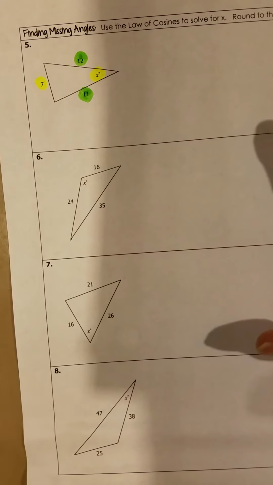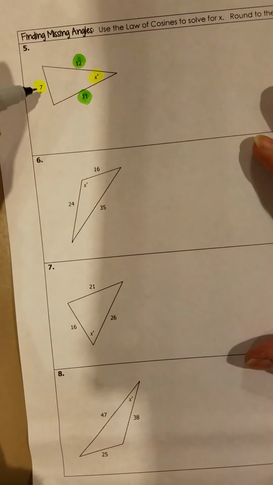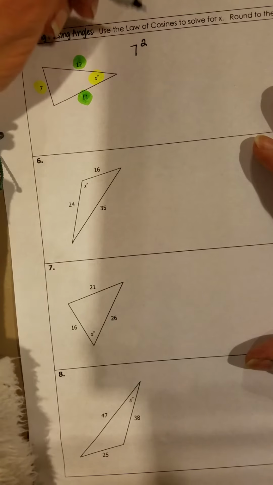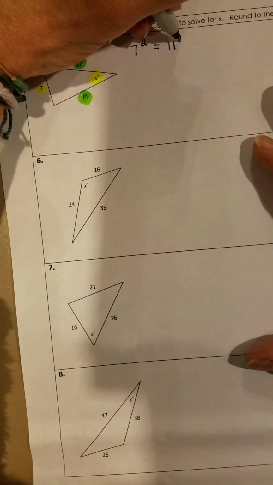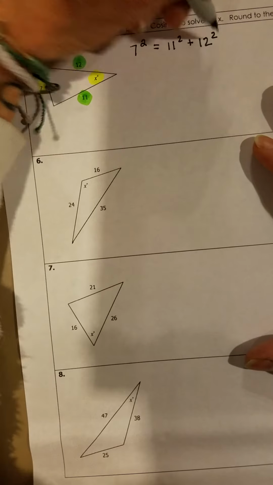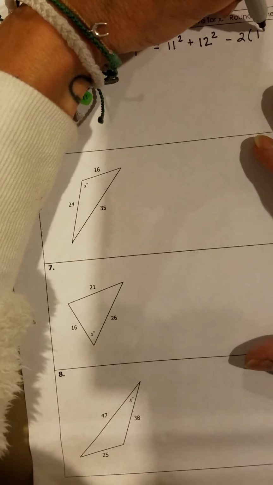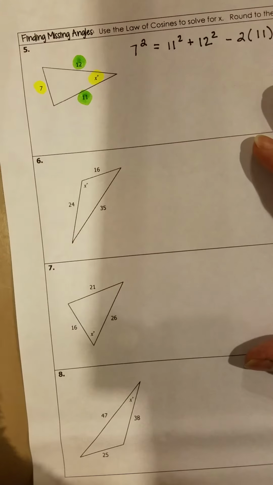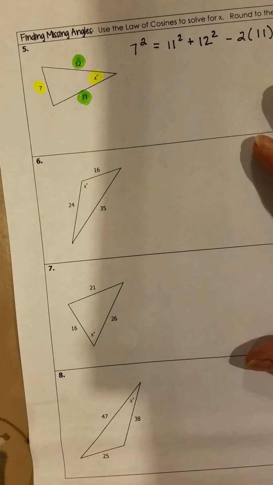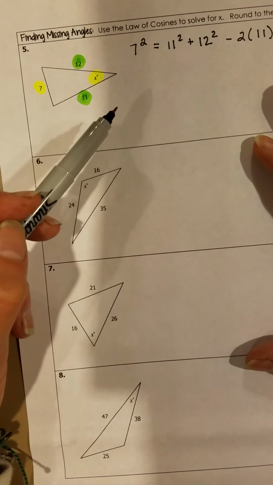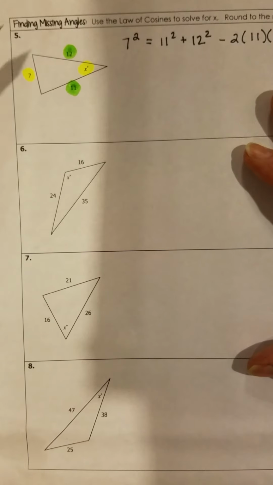So from there, we're going to apply the formula, the law of cosines. We know that the side across from the angle in question, squared, is equal to the other two sides squared and added together, which looks like the Pythagorean theorem, minus 2 times those side lengths times cosine x. That is our equation. Usually where students run into problems is they solve this incorrectly, they forget order of operations. So I'm going to show you how to solve this correctly.